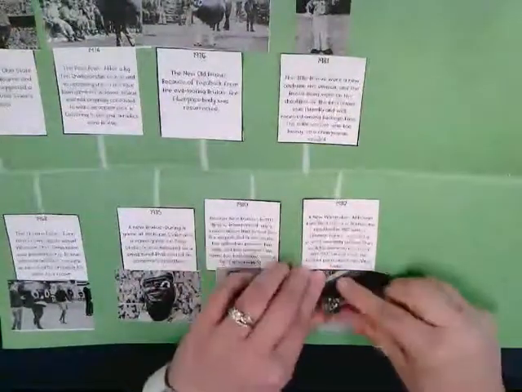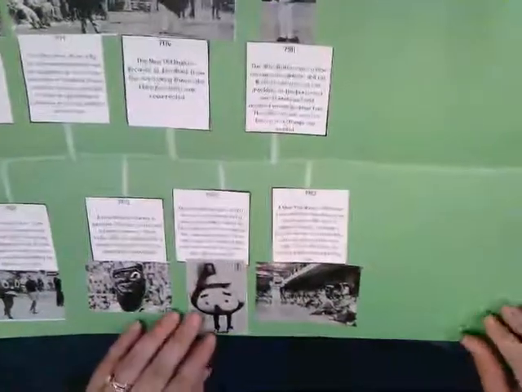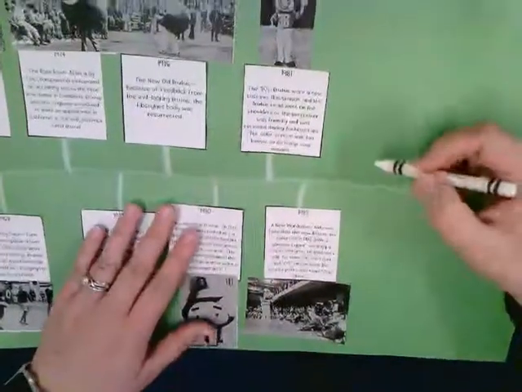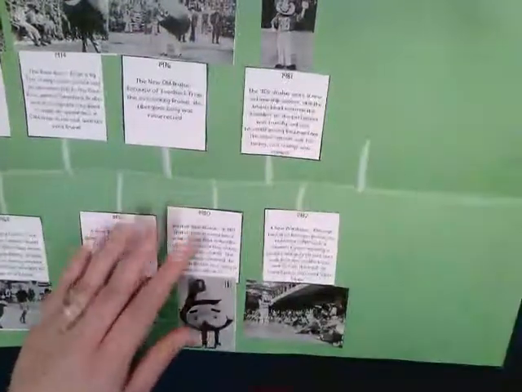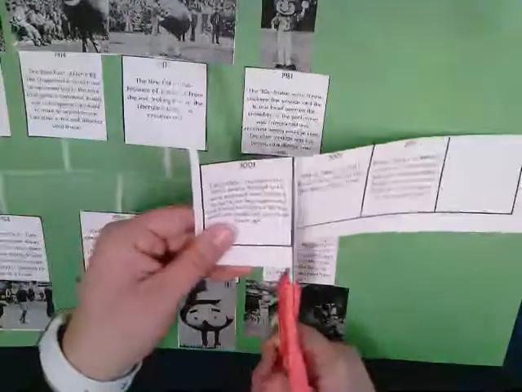And glue that down. Okay, now we need to go up. And our next one is 2001.